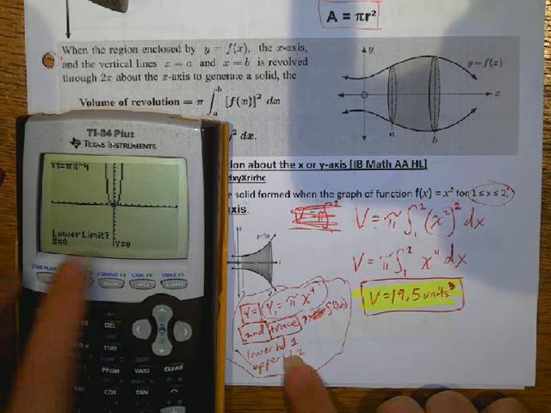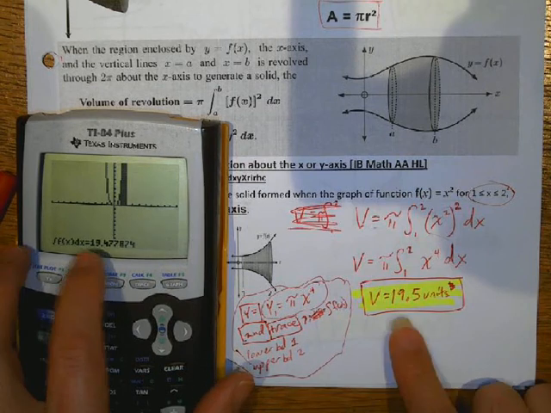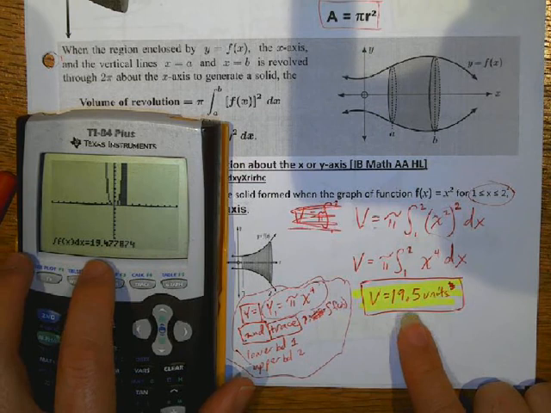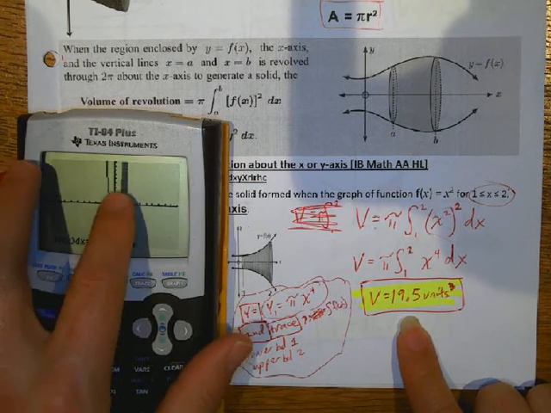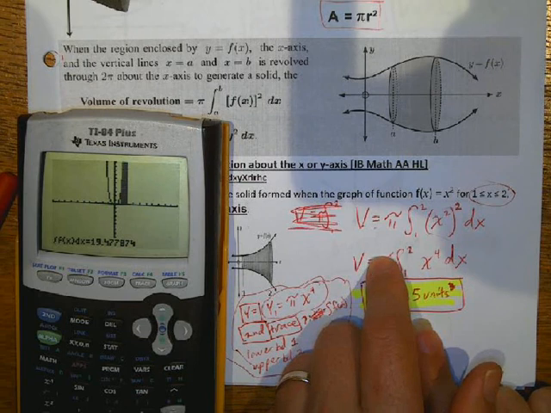I'm going to type in 1, enter. The upper bound I'm going to type in 2, enter, and now it gives me that value, and so the volume is going to be 19.5. So don't worry about what the picture area looks like. This is going to give us the volume using this formula here.